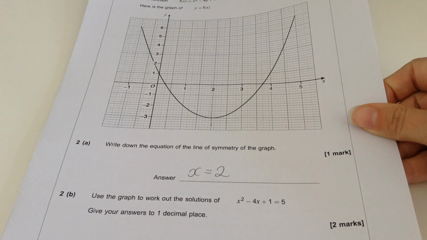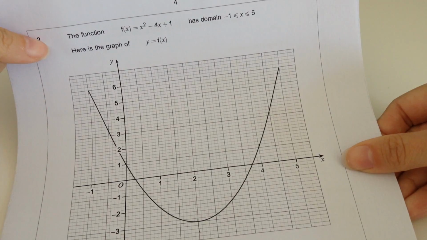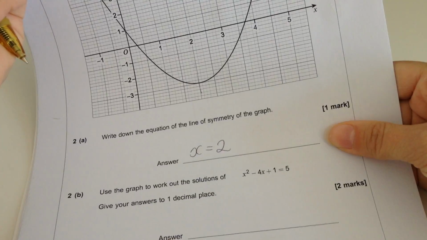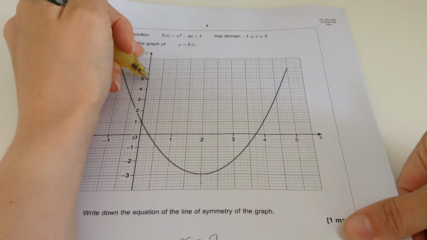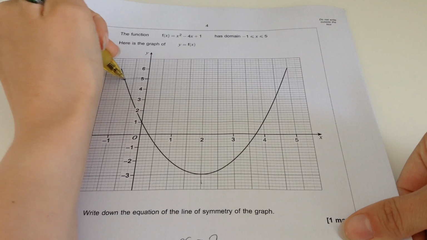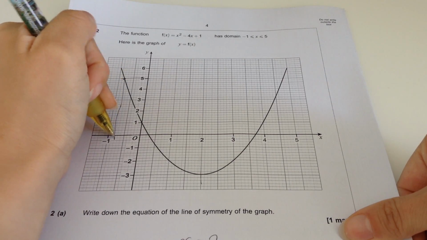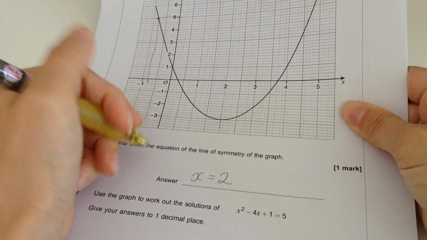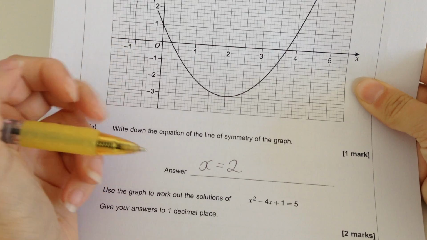Use the graph to work out the solutions to, is that the same equation? Yeah, it's the same equation, but this one equals 5. So I just need to go to 5. So that's minus, one decimal place, 0.8.